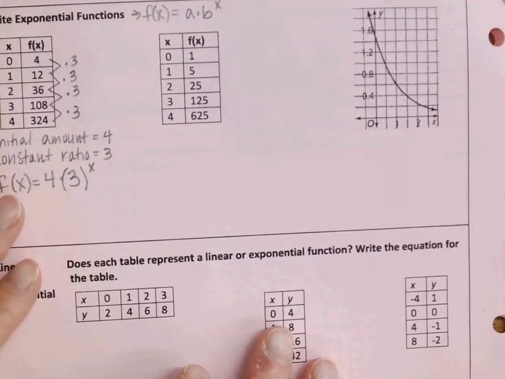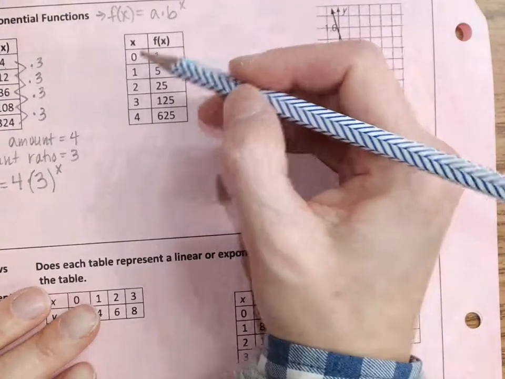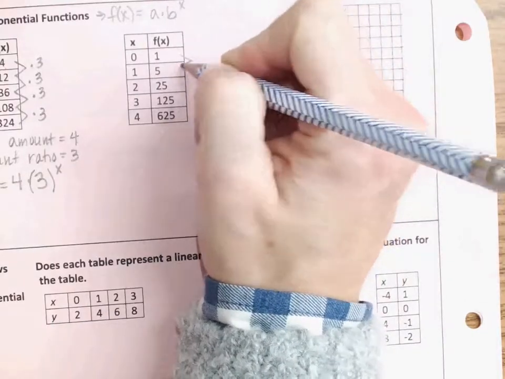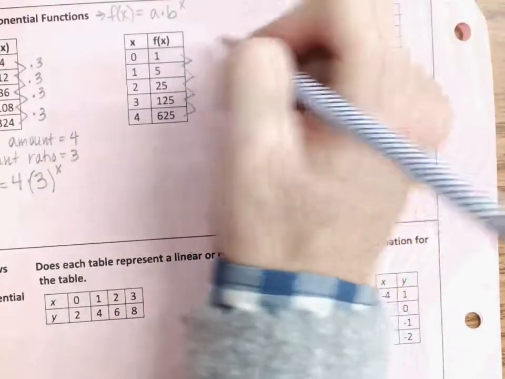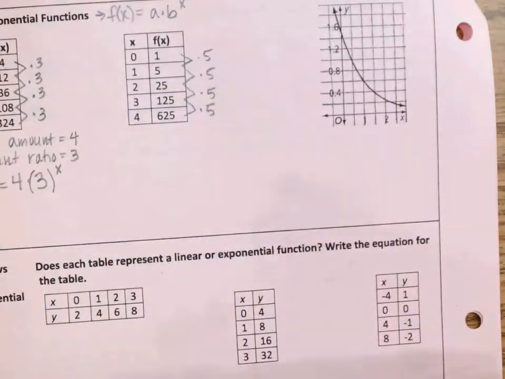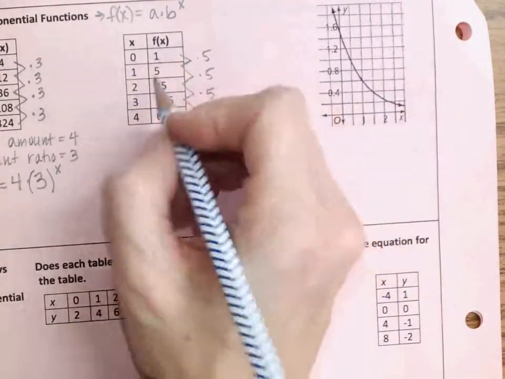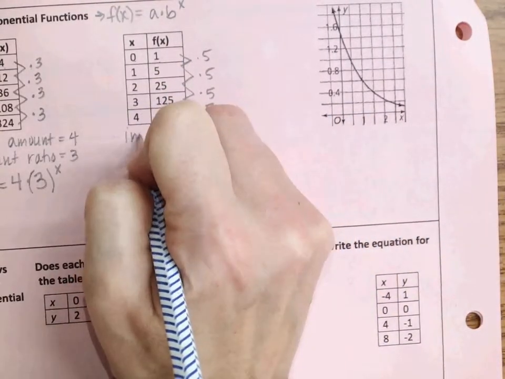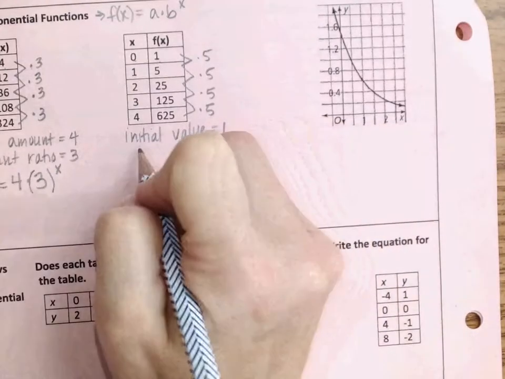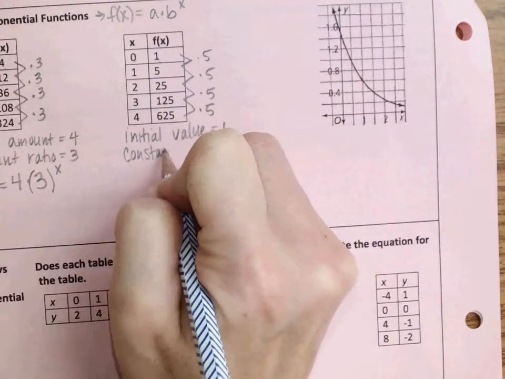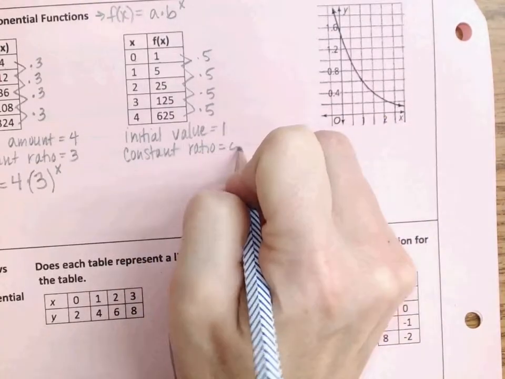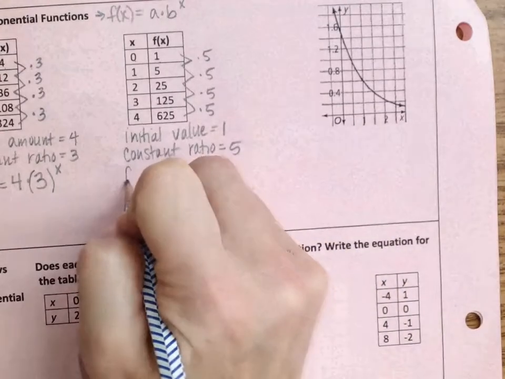Okay, let's go ahead and try the next one. So again, we see our x coordinates are increasing by 1. Our y coordinates, how do they increase? And that's what we have to take a look at. And notice that each one of these do increase by 5. And so when x is 0, what is y? This, again, is known as our initial value. And this time I'm going to write down the word value. And it is 1. Our constant ratio, we multiply by 5. Then we'll go ahead and put this into our function.